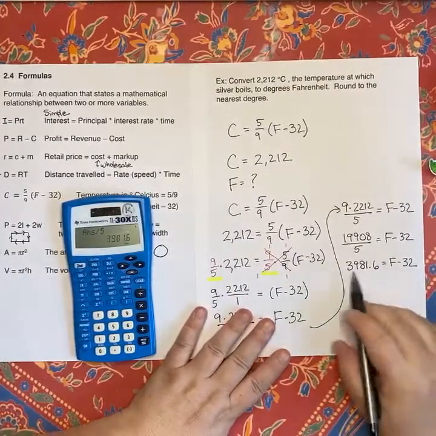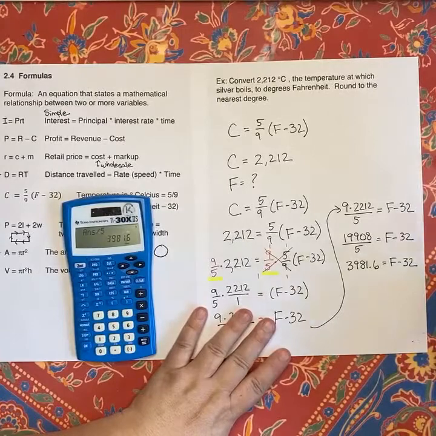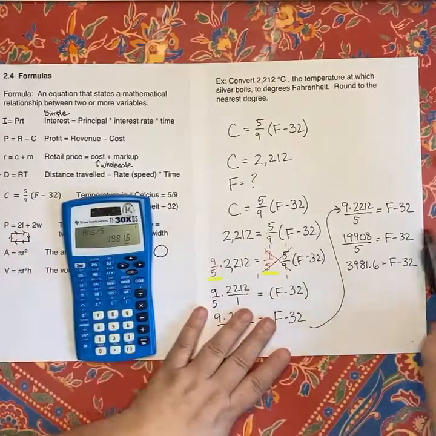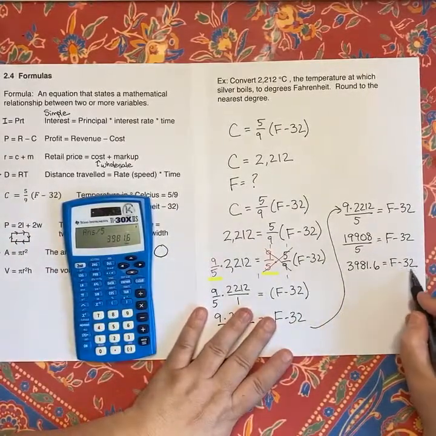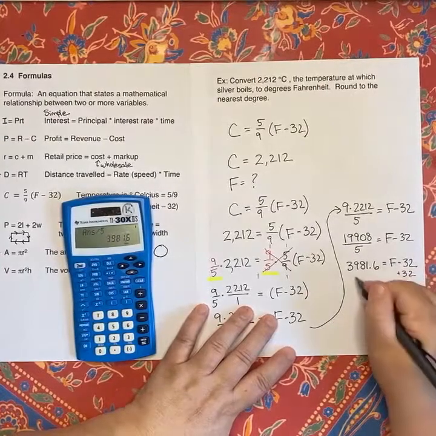I got that decimal, and then what am I going to do? Well, I've got an F minus 32, so I'm going to add 32 to both sides.